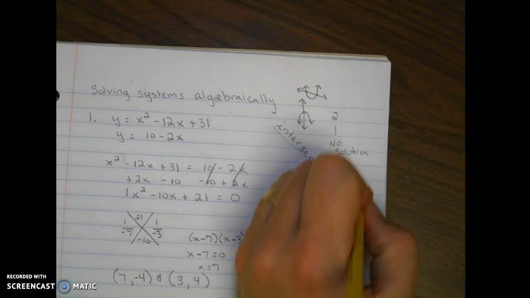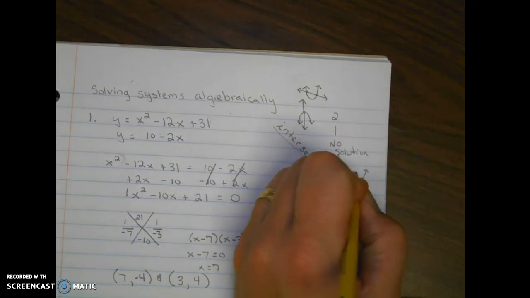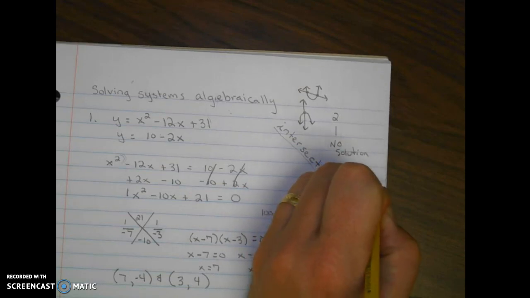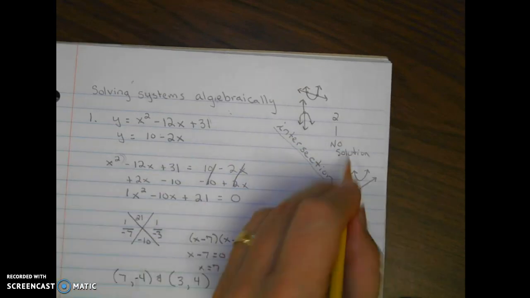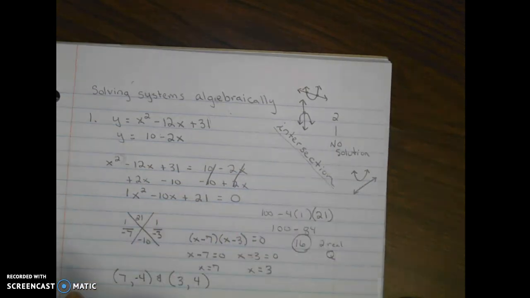And no solution, you have again your parabola, and you have your line that does not intersect it at all. And this is the instance when the variables would cancel, because they wouldn't have any x in common on those.